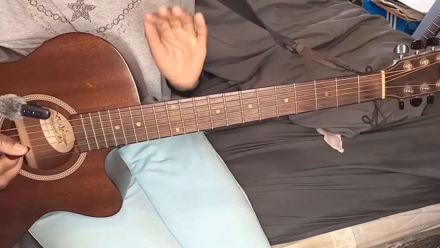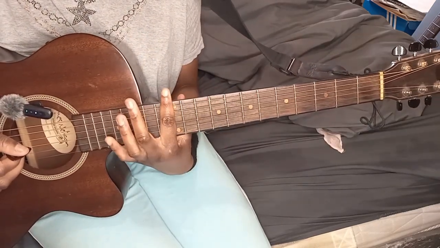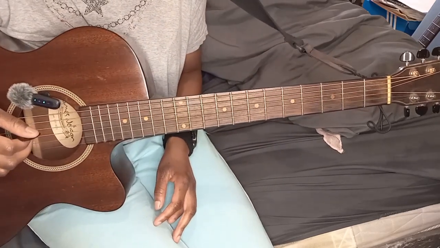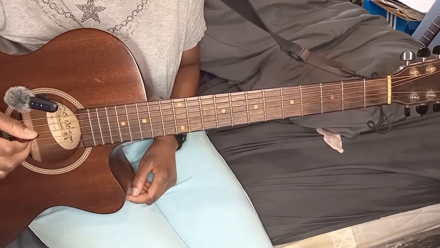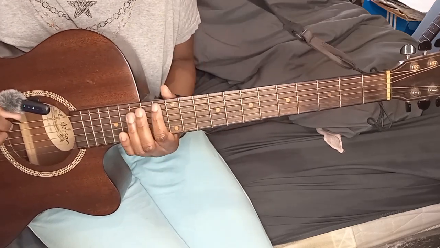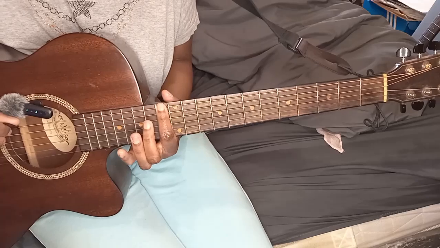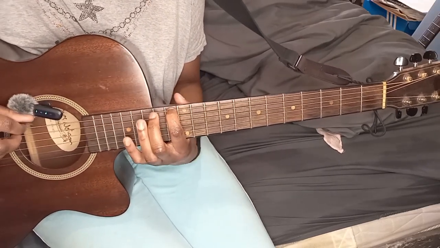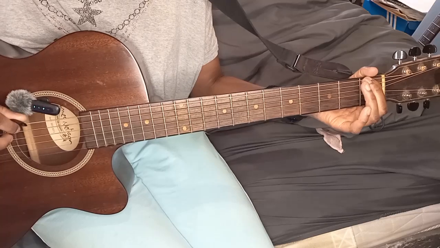Now, if you want to find any note past the 12th fret, but an octave lower, all you need to do is take away 12. So let's say we play the F here. If you want to find F on the same string, all you need to do is take away 12. So this is 13. 13 take away 12 is 1, which equals the first fret.